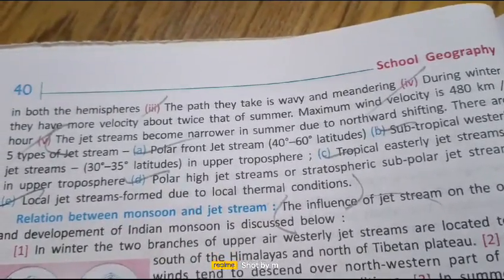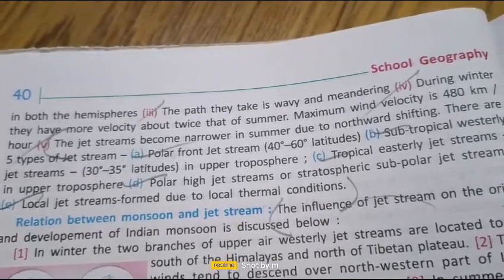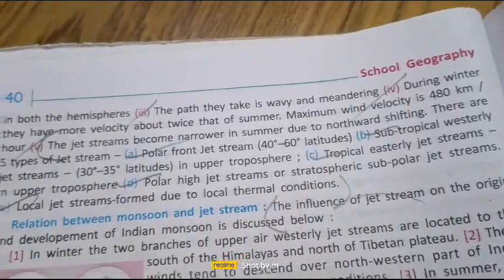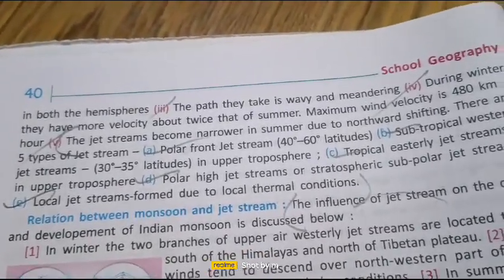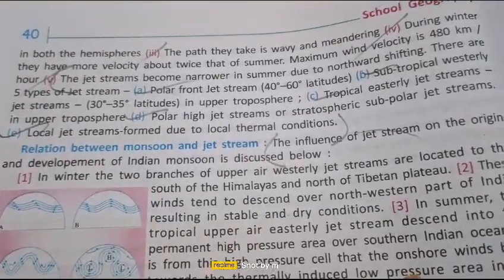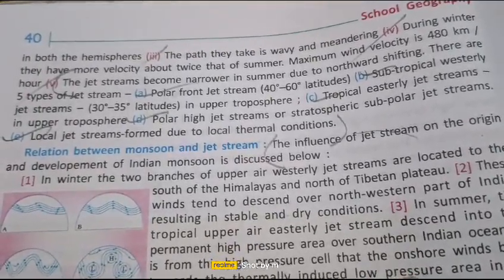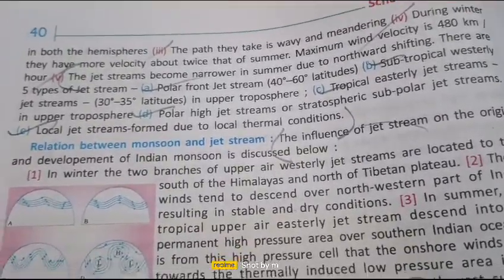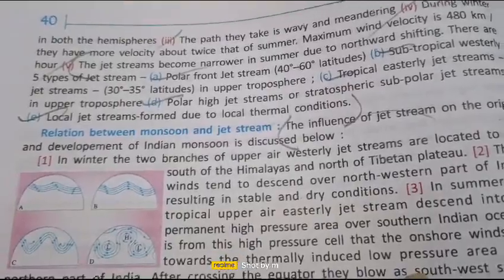There are 5 types of jet stream: polar jet stream, subtropical westerly jet stream in upper poles, tropical easterly jet stream in the troposphere, polar high jet stream in stratosphere, and subtropical jet stream. Local jet streams form due to the local thermal conditions.